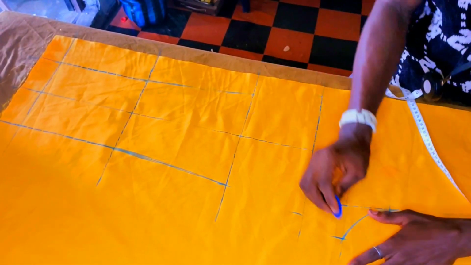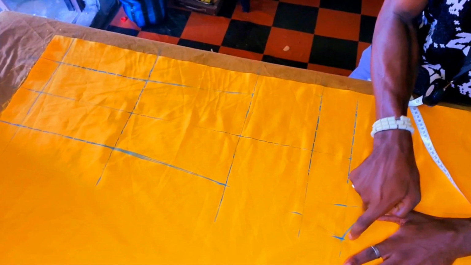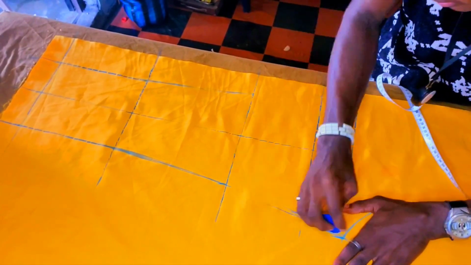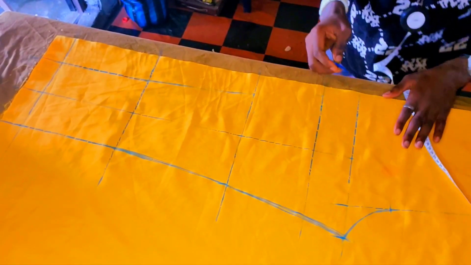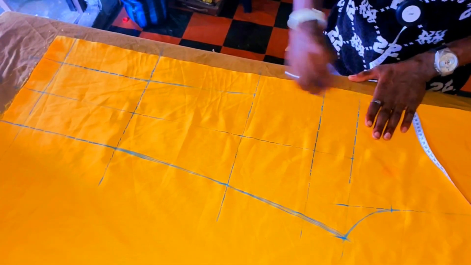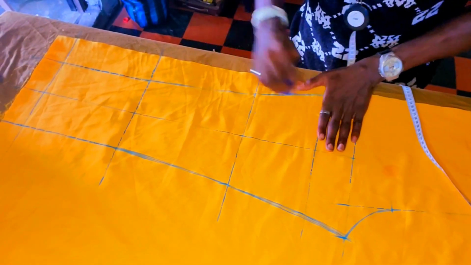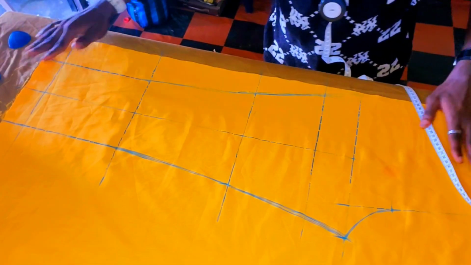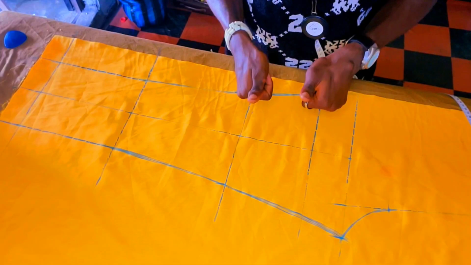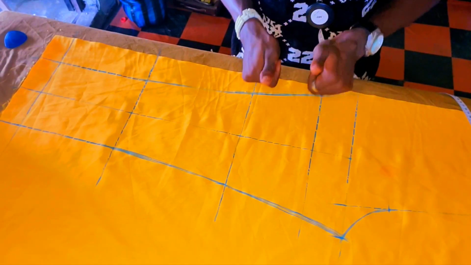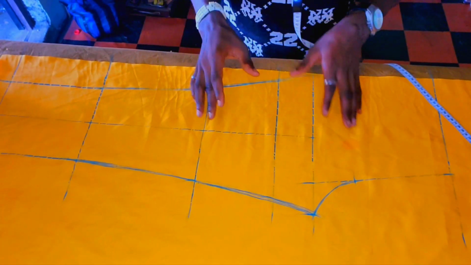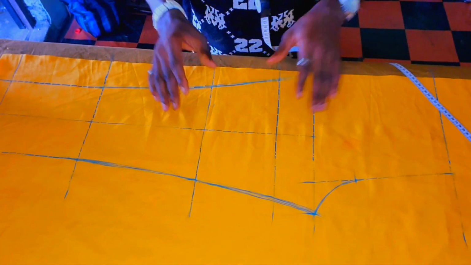So now with the freehand curve, we're going to connect that line from the hip curve respectively. Then on this side, you do the same thing. From the hip line, you connect it. And behold, here is our sweet trouser front panel. This is our front trouser panel.